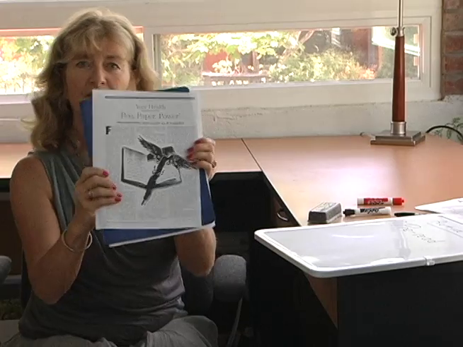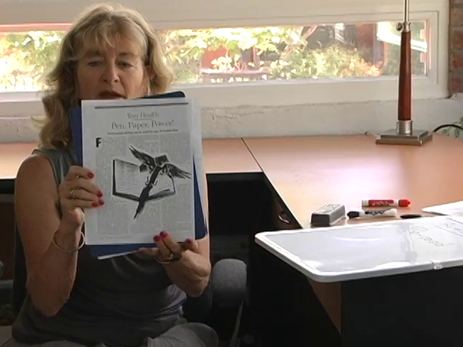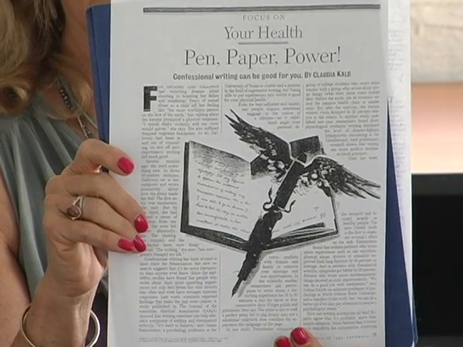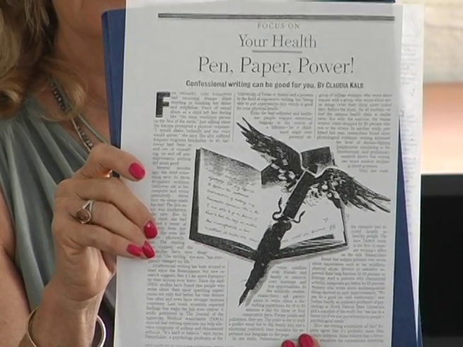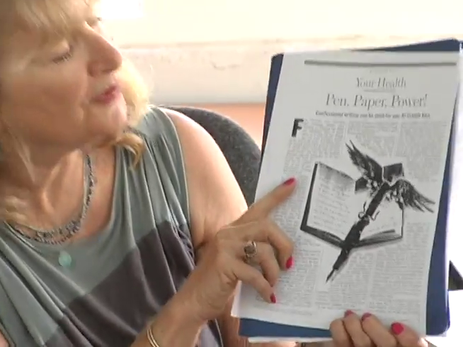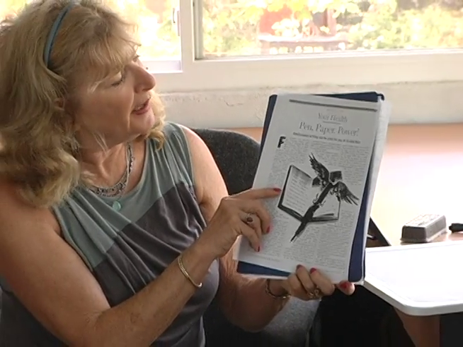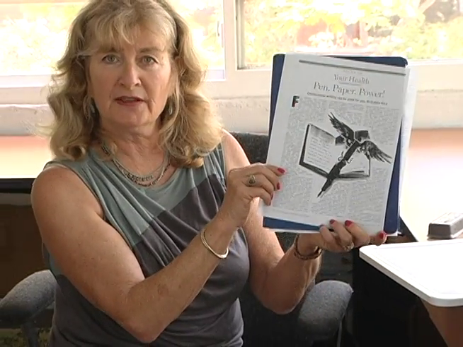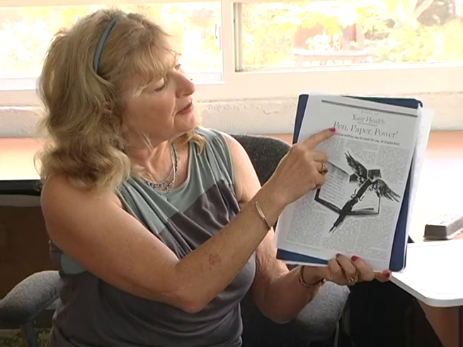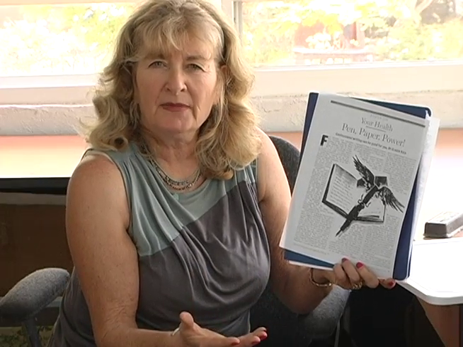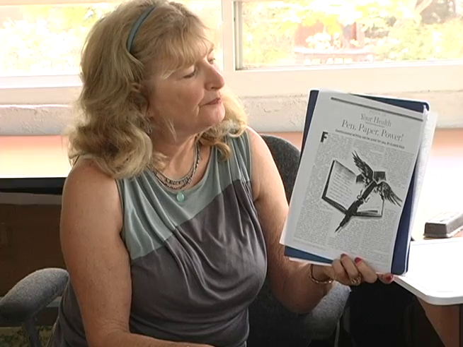Let's see if you can see the story. Pen, Paper, Power. So if I were to give you the story to read and I would ask you what would you do to pre-read, you might start with the very top where you see the boldface print. You see the title is Pen, Paper, Power. So you might ask yourself, well, what does that mean, pen, paper, power?